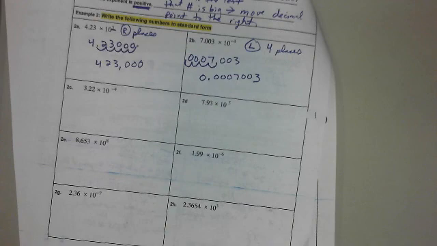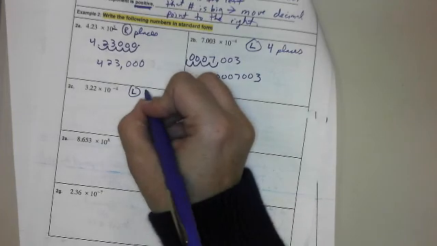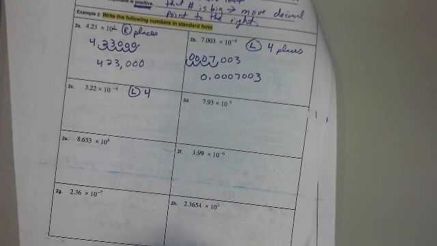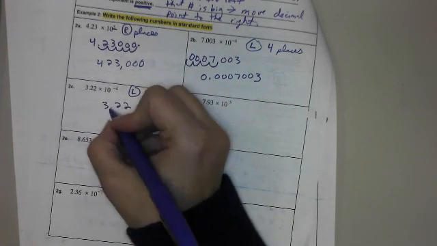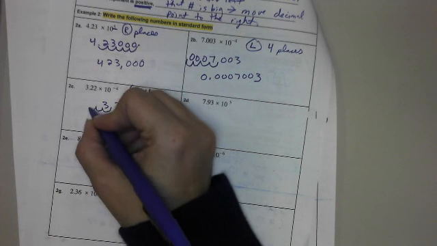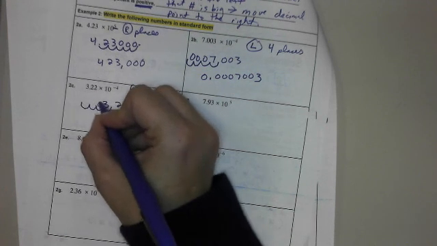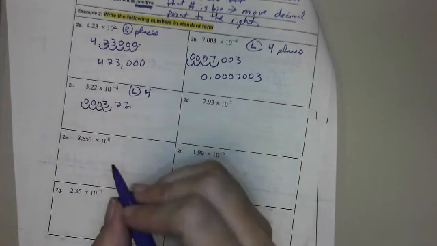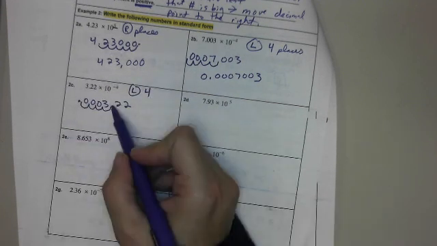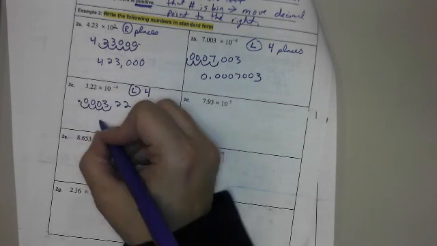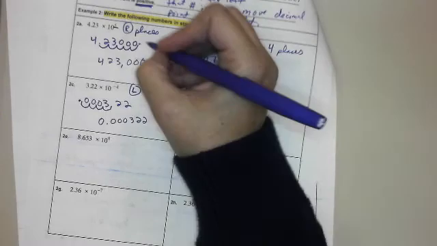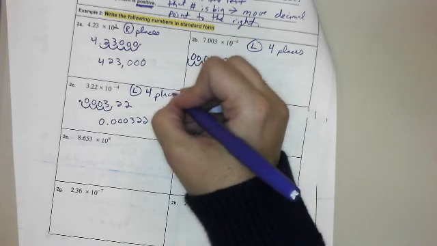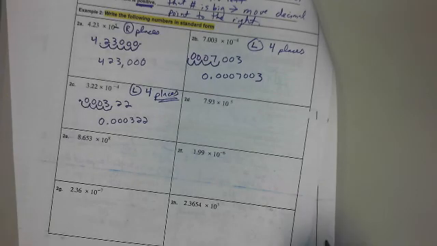Okay, 2c, 3.22 times 10 to the negative fourth. We're going to move this left 4 places. Okay, and we are going to do 3.22, and we're going to move it left 1, 2, 3, 4. We fill in 3 zeros. It does not mean that there's 4 zeros necessarily. It means that we're going to move it 4 places. Okay, so we have 0.000322. Again, that means how many places we're going to move it, not zeros. Okay?